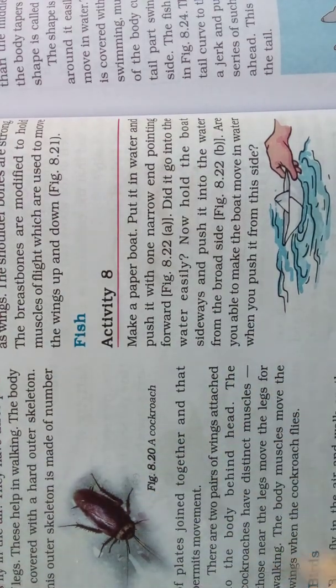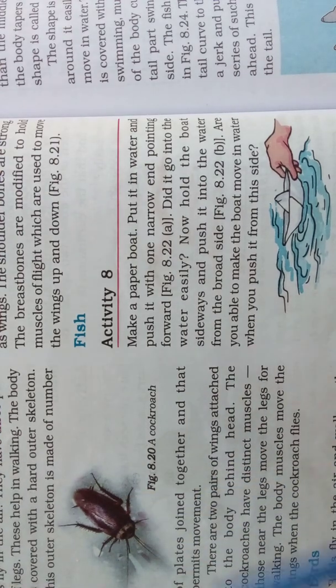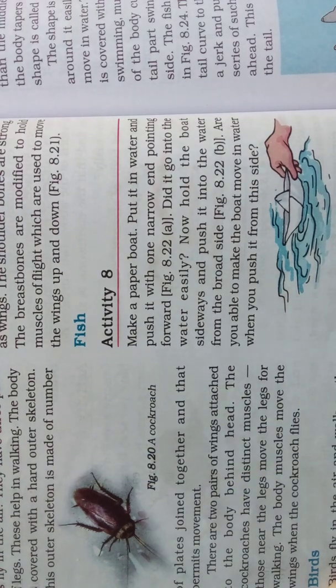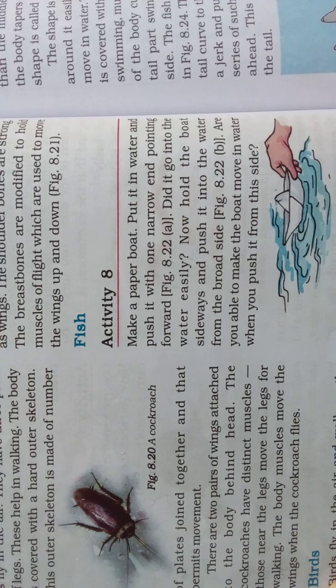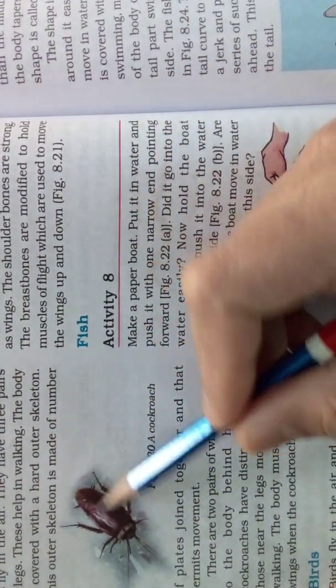Look here. This is the cockroach. How many legs does it have? 3 pairs of legs. 1, 2, 3 this side, 1, 2, 3 this side. So that means 6 legs. With the help of the legs, the cockroach will walk. It also has an outer skeleton, made up of a number of plates joined together, and that permits movement. It also has 2 pairs of wings, that means 4 wings. With the help of them, it can fly. They are attached to the body behind the head. Behind the head it will have the what?